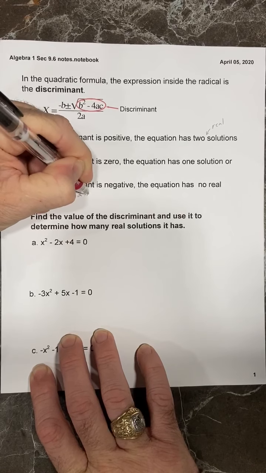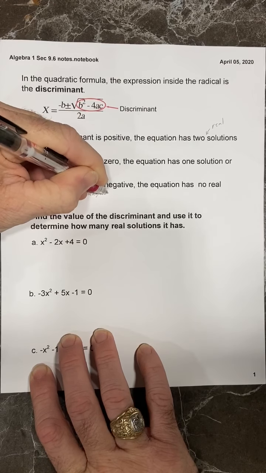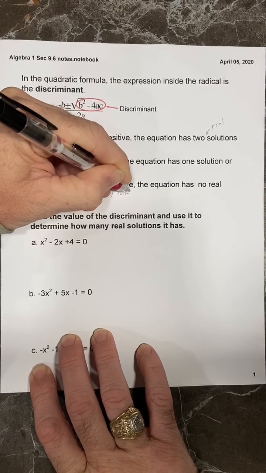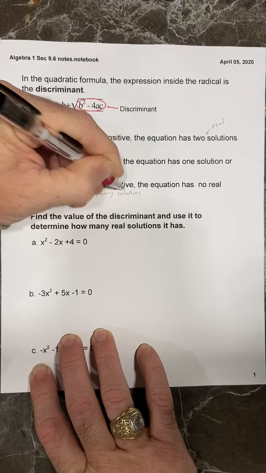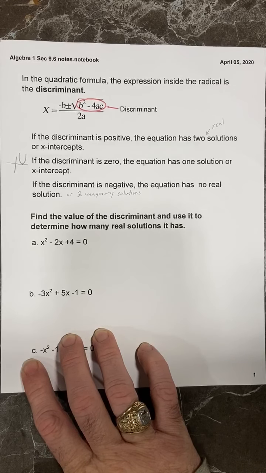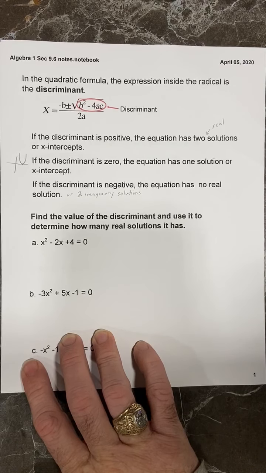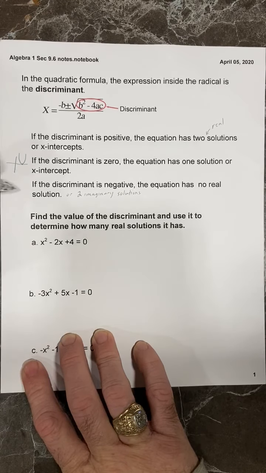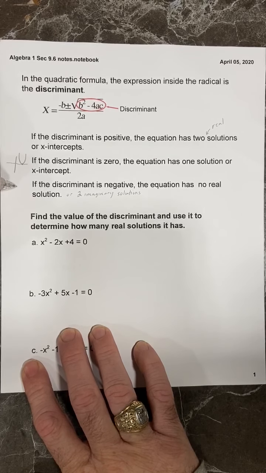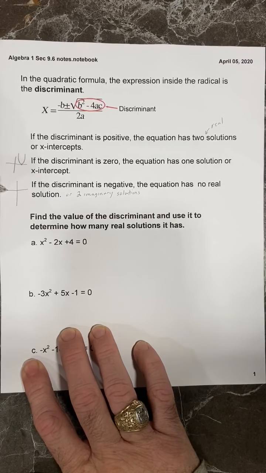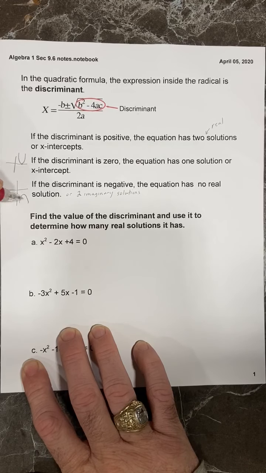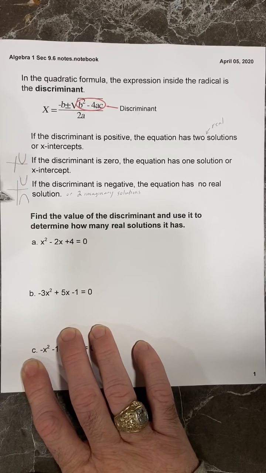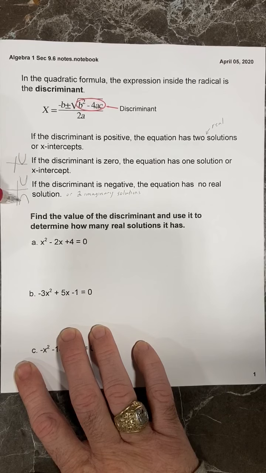it has two imaginary solutions. And imaginary solutions is actually something we do deal with in mathematics. Beyond this point, though, we're not going to cover it right now. But if it's a negative discriminant, that means we have a parabola that never crosses the x-axis. So it's all of it either above the line or below the line representing the x-axis.